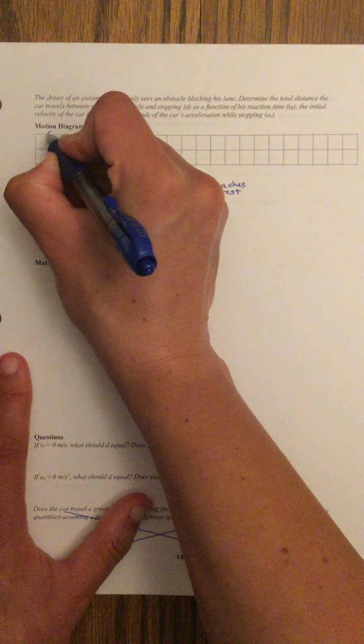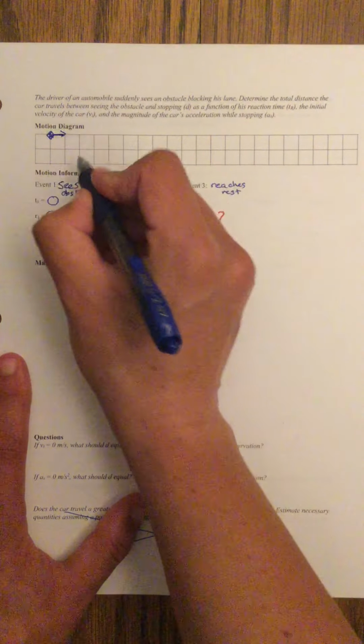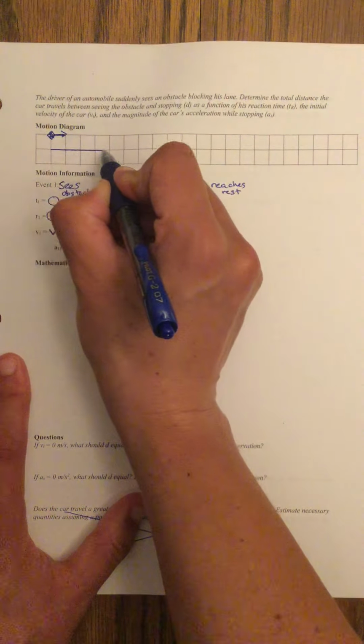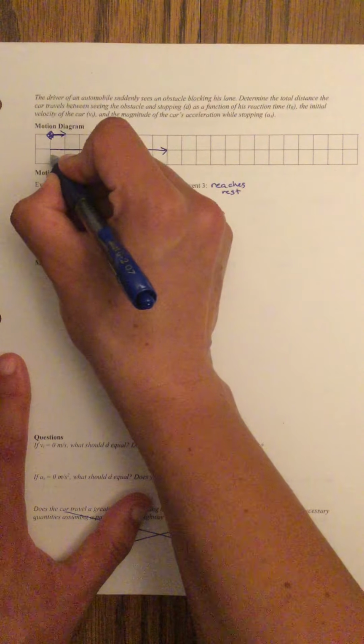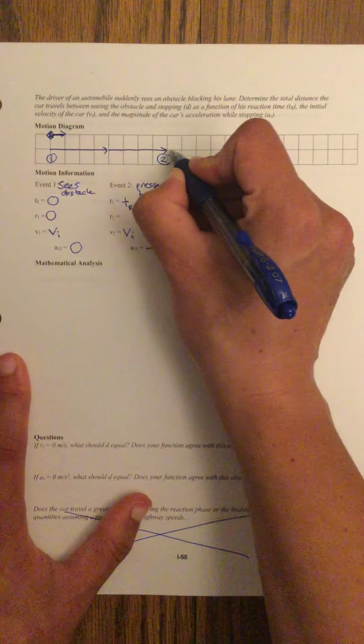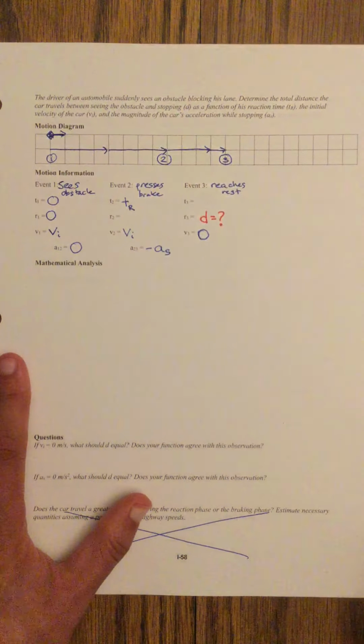We started at 0, so we're going to start here going in the positive direction, and we're going at a constant velocity first. So this is event 1. This is event 2, and then we start slowing down until we reach rest at event 3.